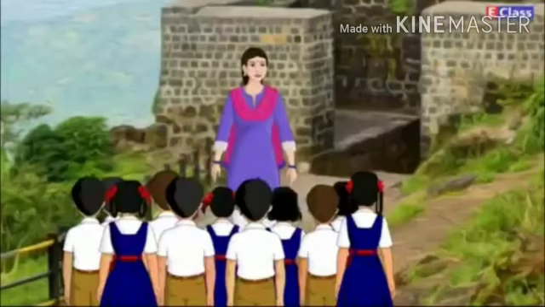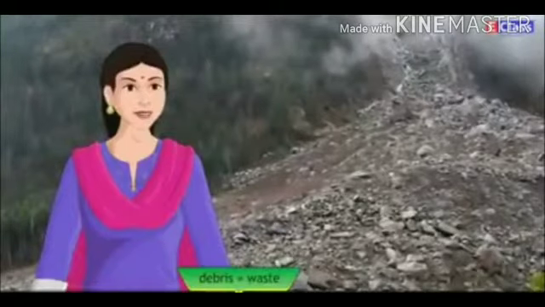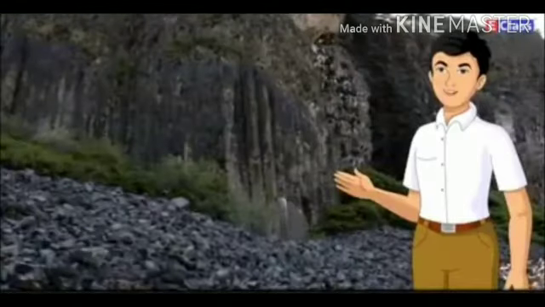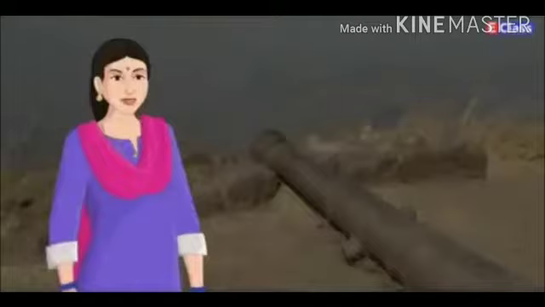Students, now we have reached the fort of Sinhagad. You might have seen some debris of landslides at places while climbing. Students, this is basalt, an igneous type of rock which you had learnt about in class 6.